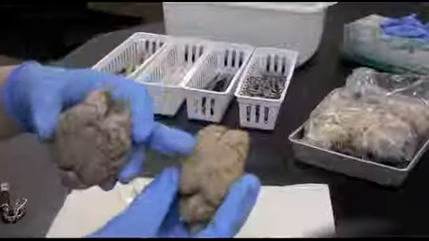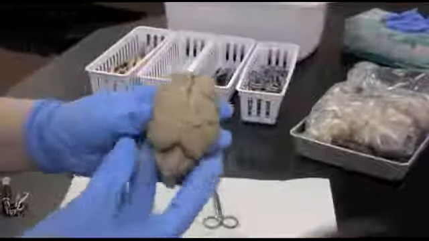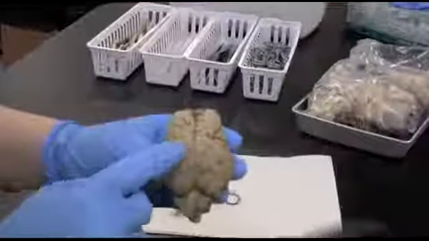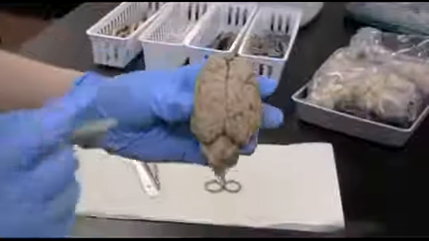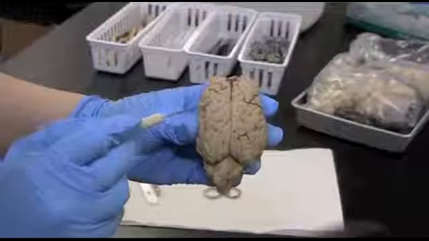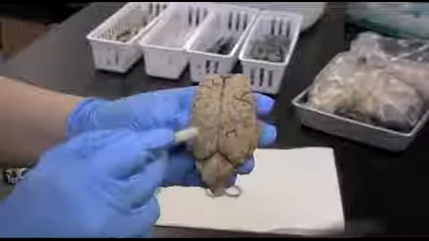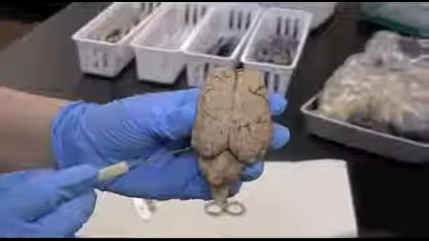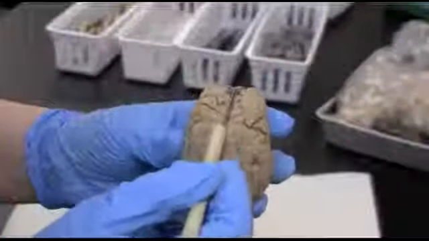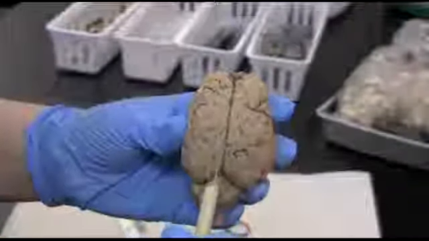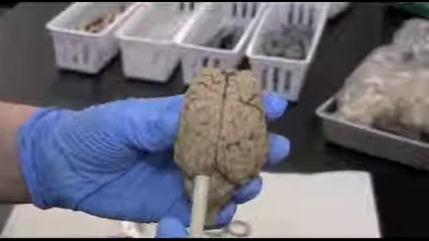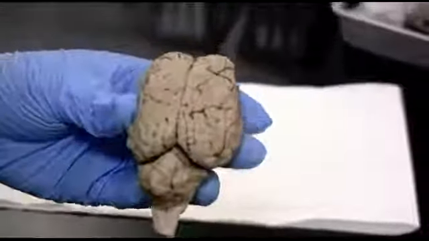So we have a smushed, flatter version here. But this one shows a little bit better detail. The superior view, you've got all the gyri. Remember, a gyrus is singular, gyri are plural, and all these ridges are going to be gyri. So all across the cerebrum. Down the center here is the longitudinal fissure. That's going to divide the left and the right hemispheres.